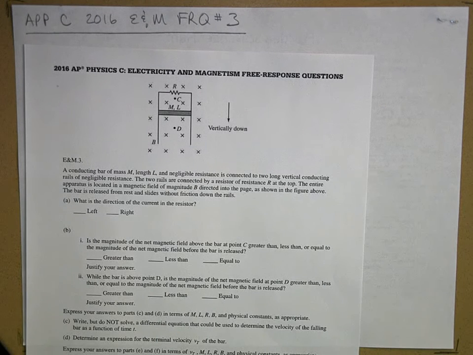The free response question number 3 on the 2016 E&M AP Physics C exam. And here we go.